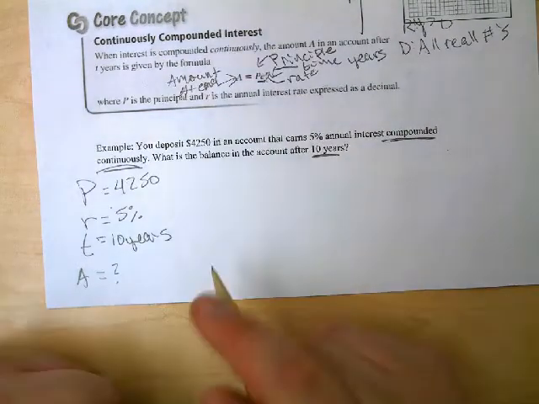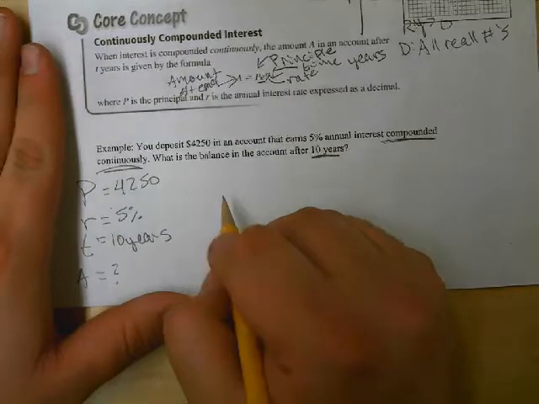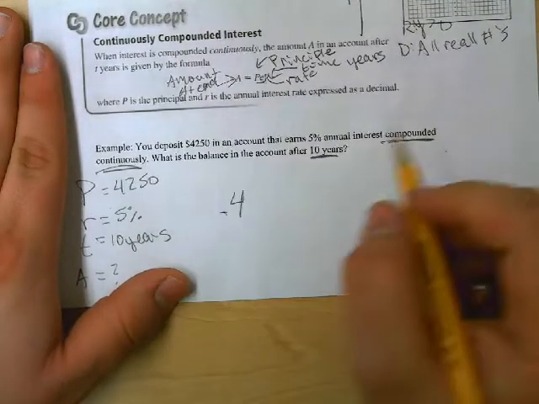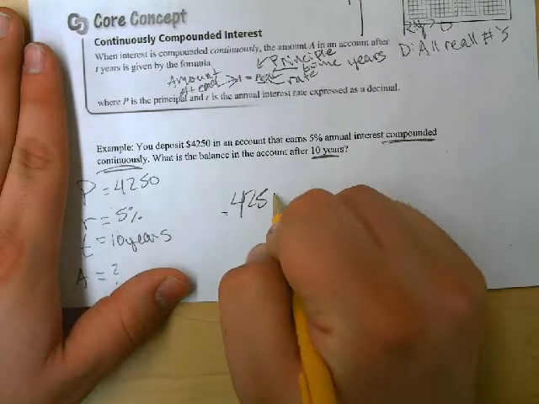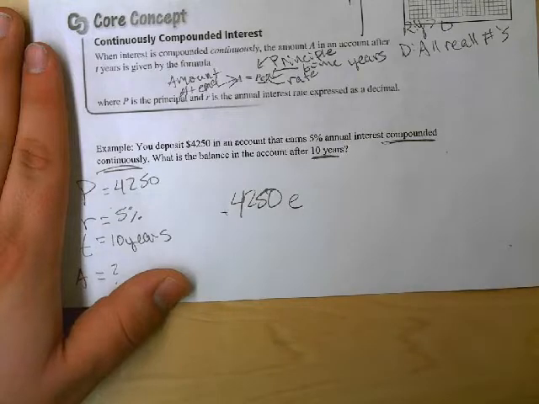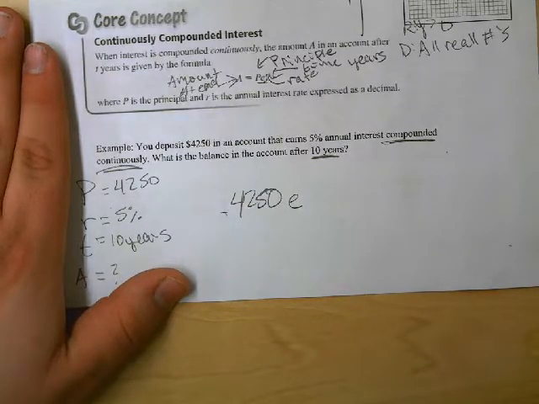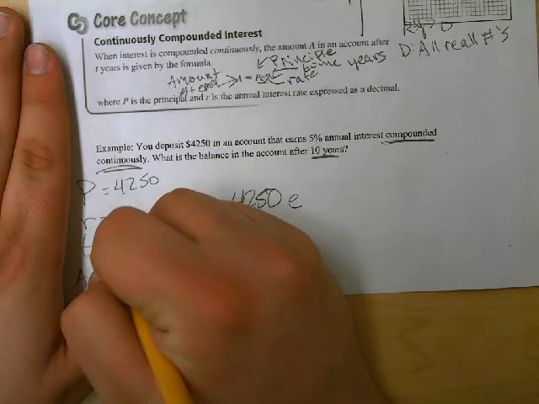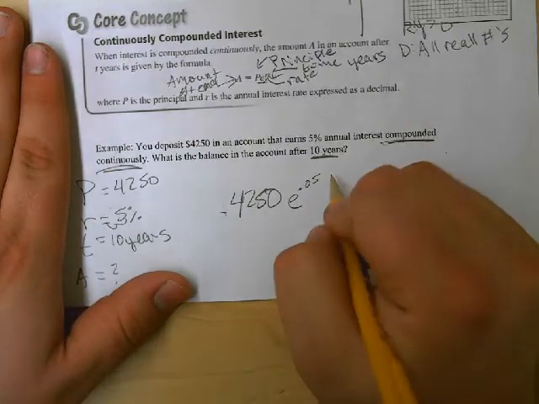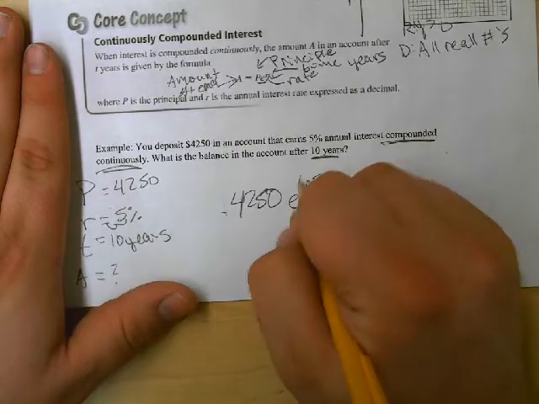Now I can plug it into my formula. So I have 4,250, E. Now I have a rate. Who do I remember? Yeah, I got to move it to the left. Got to remember Beyonce. To the left, to the left. 2 places to the left. So that would just be 0.05. And then we have time, which is 10.